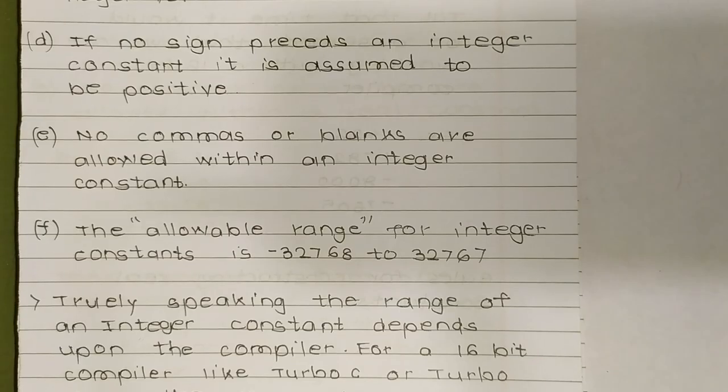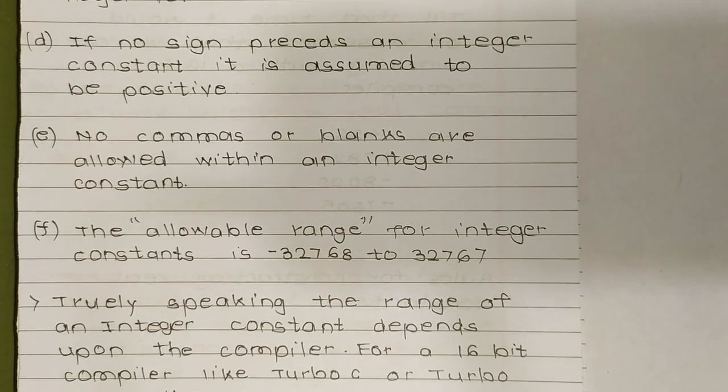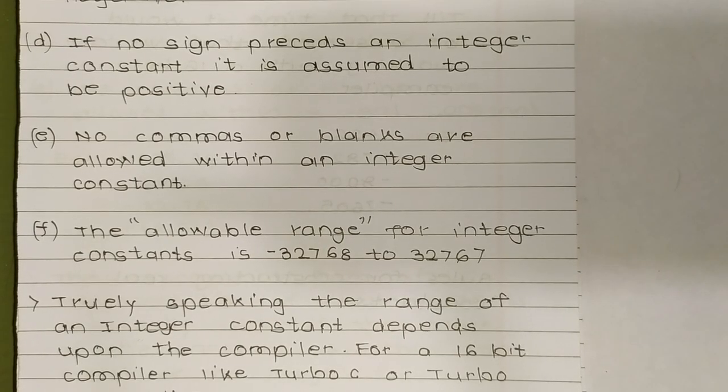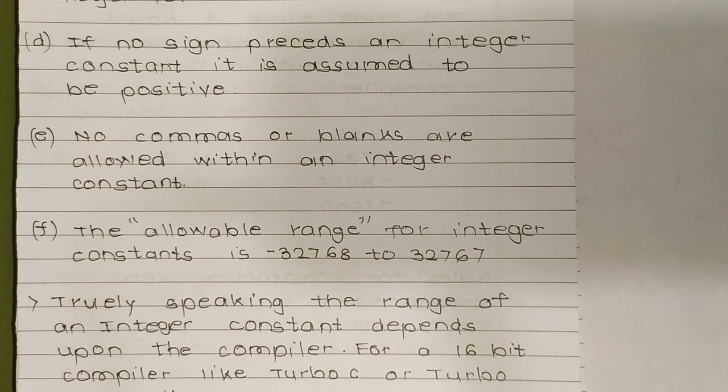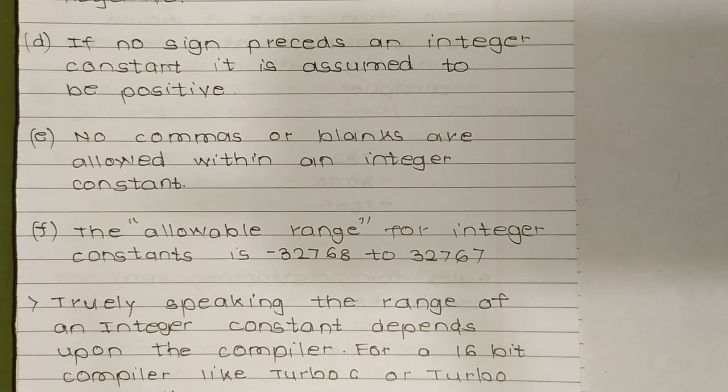If no sign precedes an integer constant, it is assumed to be positive. So if there is no negative sign before an integer constant, it is considered to be positive. Now, no commas or blanks are allowed within an integer constant. We cannot apply a comma within an integer constant, as we do in day-to-day work.